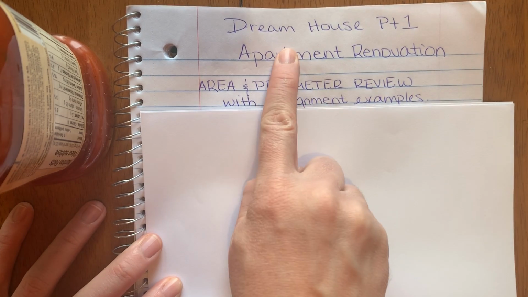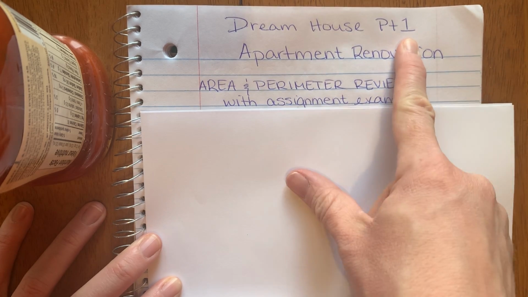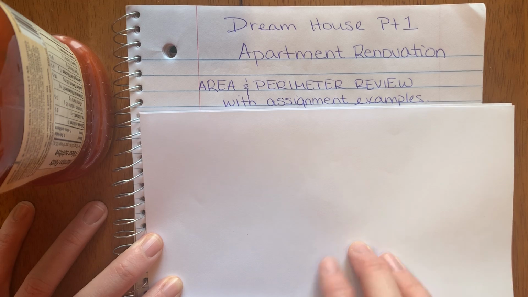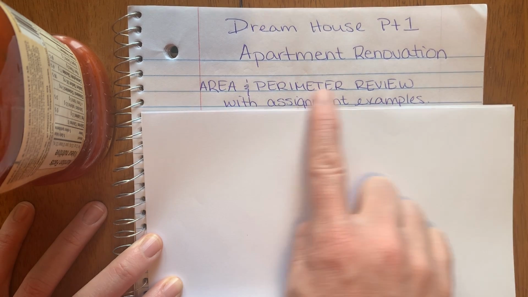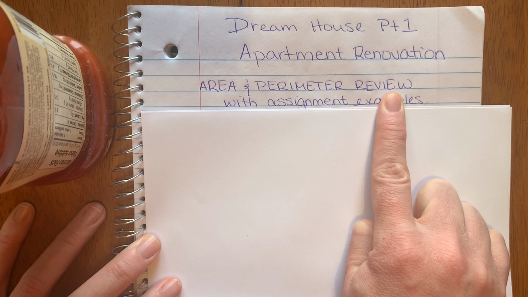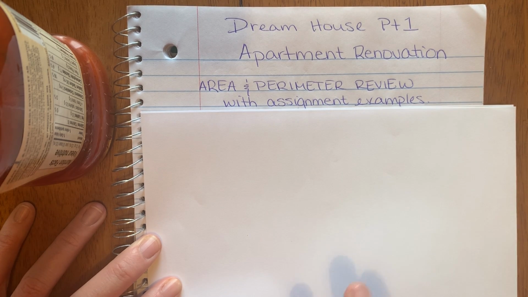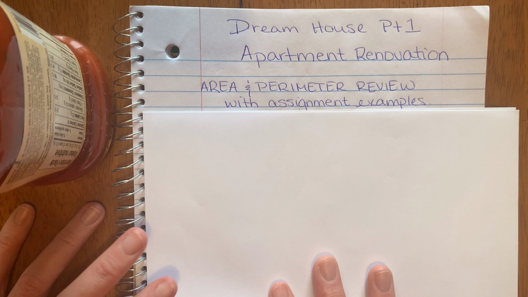Okay, so we are looking at the Dream House Part 1 assignment. This is the apartment renovation. So this is model A that we're going to be looking at with those specific examples. So we're going to do a little area and perimeter review with assignment examples. Okay, so first little bit, area and perimeter.